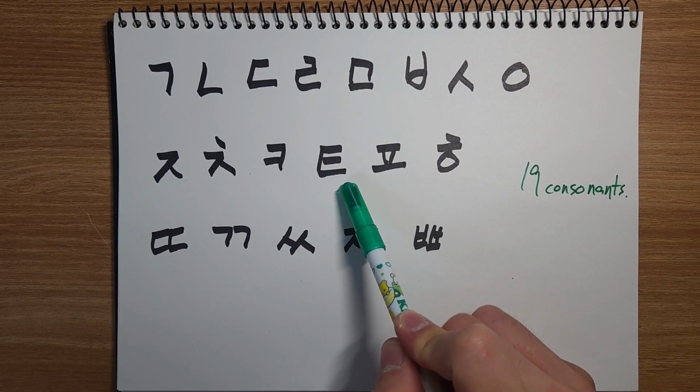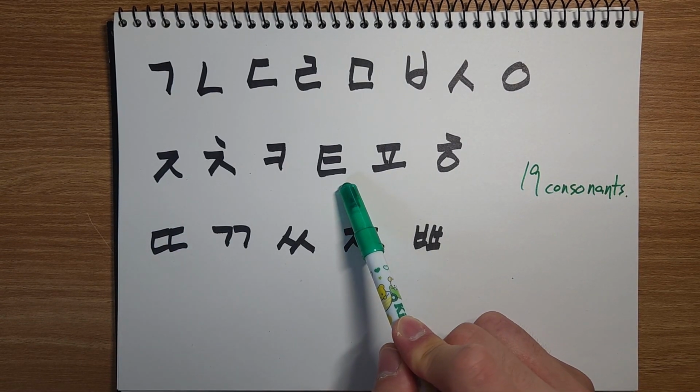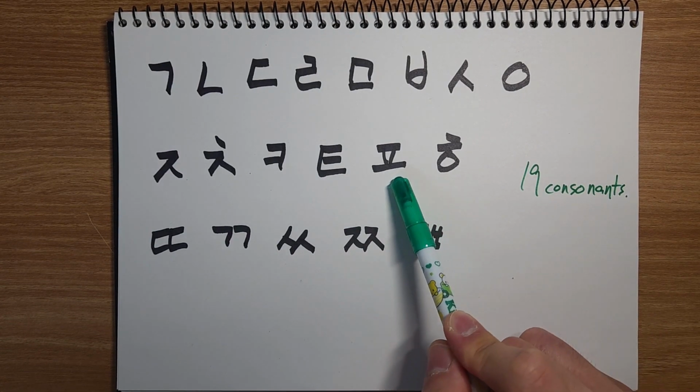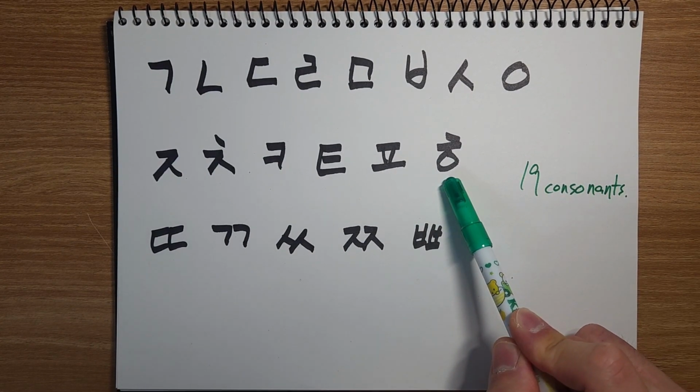And this is 티귿, which sounds similar to English T, like 틀리다 and 토끼. And this is 피읍, similar to English P, like 팔 or 파. This is 히읗, which sounds similar to English H, like 학교 and 할머니.